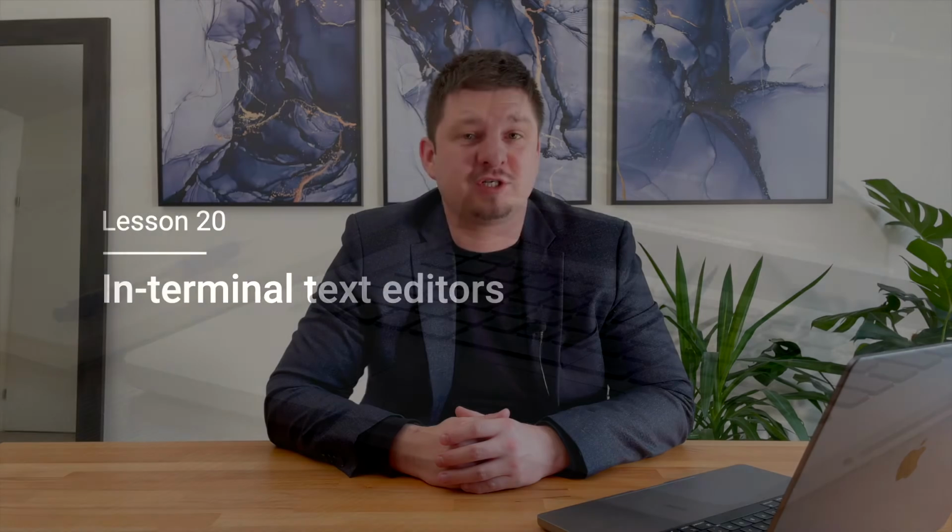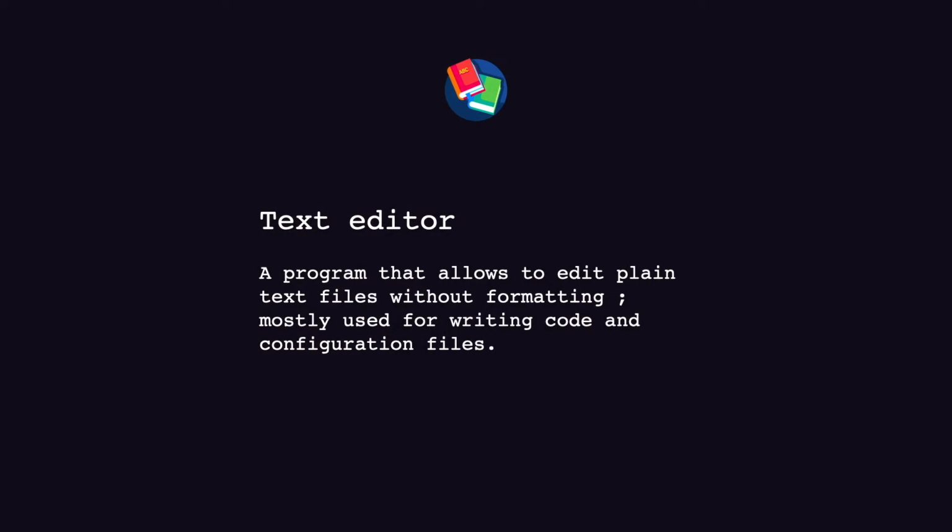If you've used Word on Windows, Pages on macOS, or Writer on Linux, you're already familiar with the concept of word processing programs. So today, I'd like to introduce you to a similar type of program called a text editor. A text editor is a program that allows you to write and edit plain text files without formatting. Formatting here means changing the font or size, adding various colors, inserting special symbols, and so on.